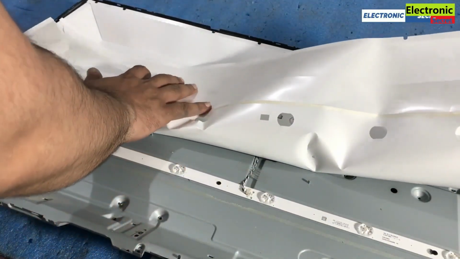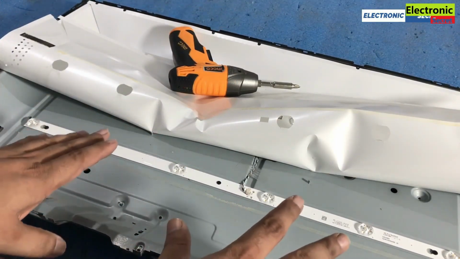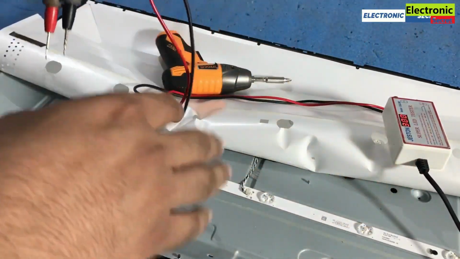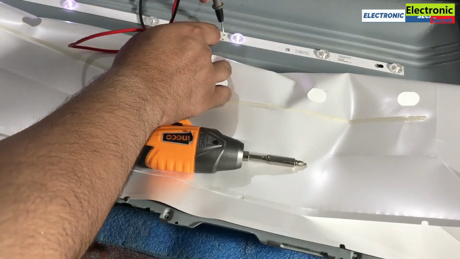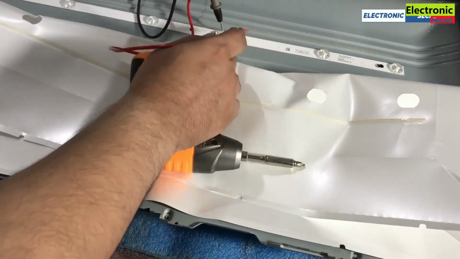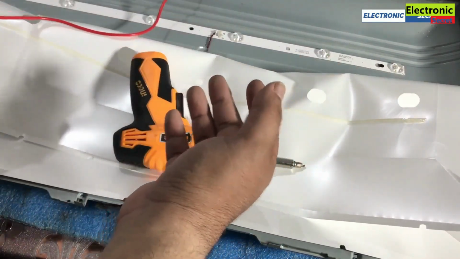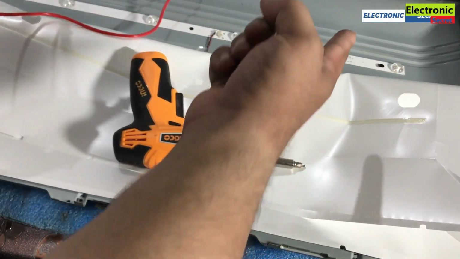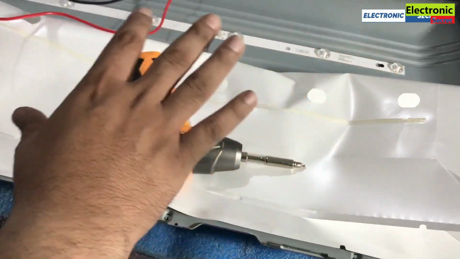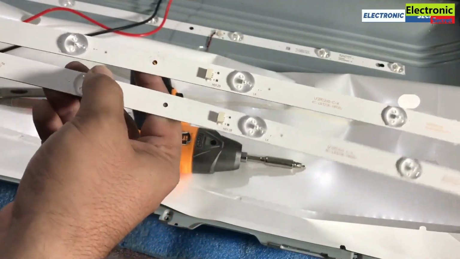Viewers, these are the backlight strips and often these are bad. So you have to check these by multimeter or by LED testers. They have checkpoints. You can see that some bulbs are not glowing on the right side, so this backlight strip is faulty. We have to remove this and install a new one. Then our display will be fine. I have bought new ones.